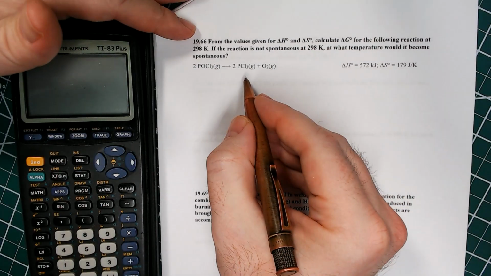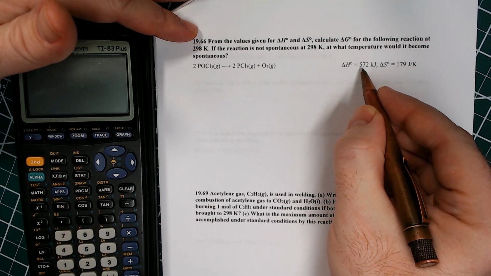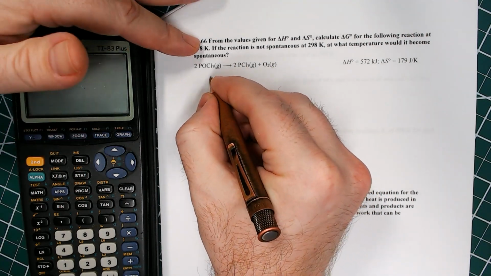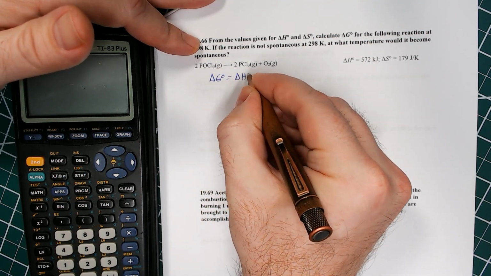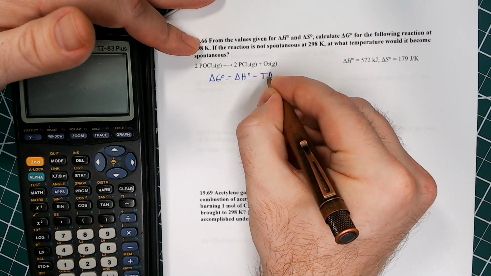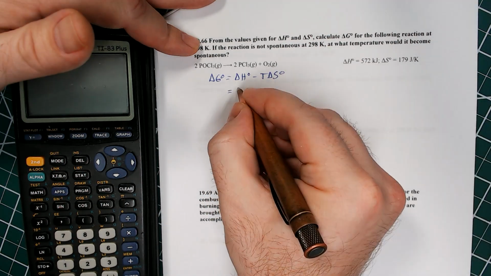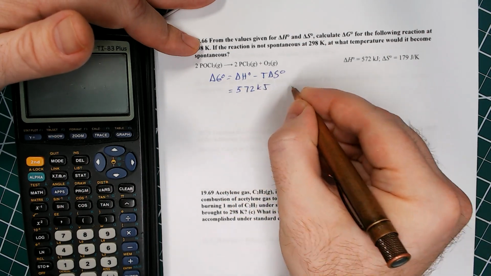So delta G is equal to delta H minus T delta S. Our delta H value was 572 kilojoules.